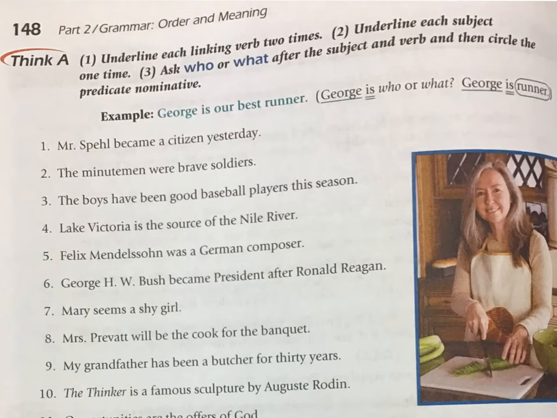All right, let's look at number 1. Mr. Spiel became a citizen yesterday. So let's start over here. Olivia Martin, what's my verb in number 1? Became. Very good. And Olivia, who or what became?